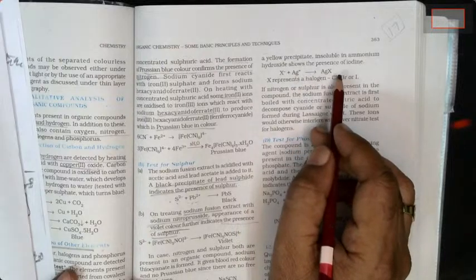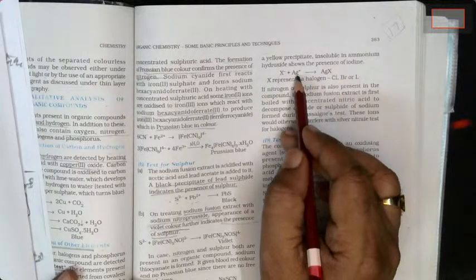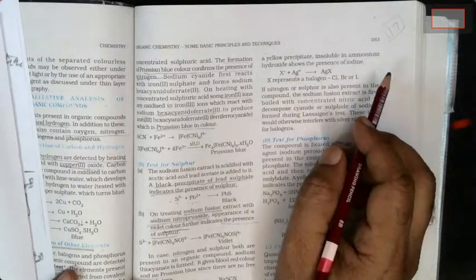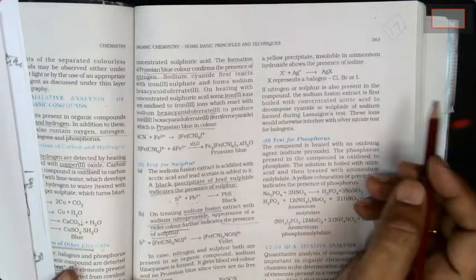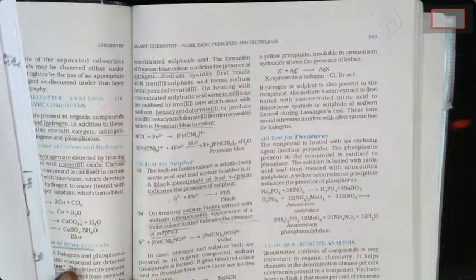So white precipitate is obtained. If you have got yellow precipitate, it can be bromide. So likewise you can judge. So the presence of chloride also can be identified based on this Lassaigne test.